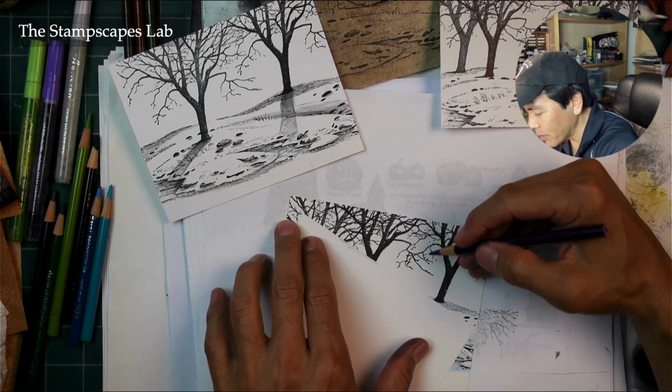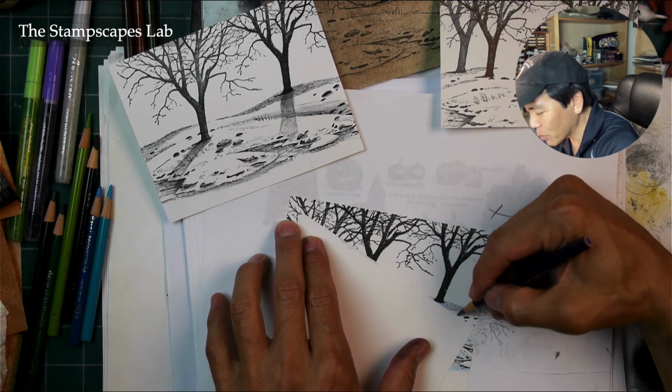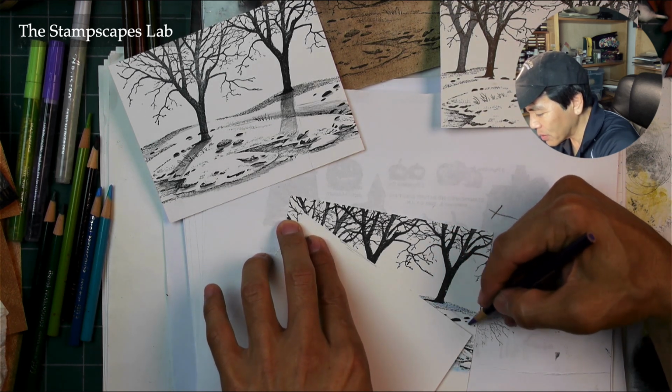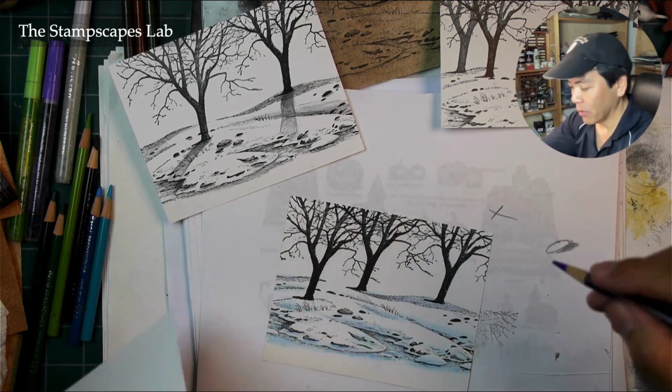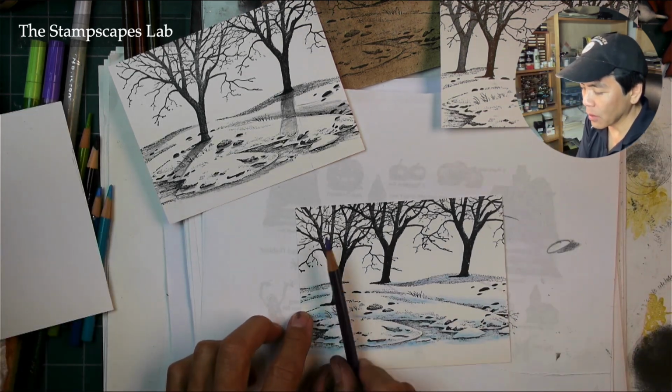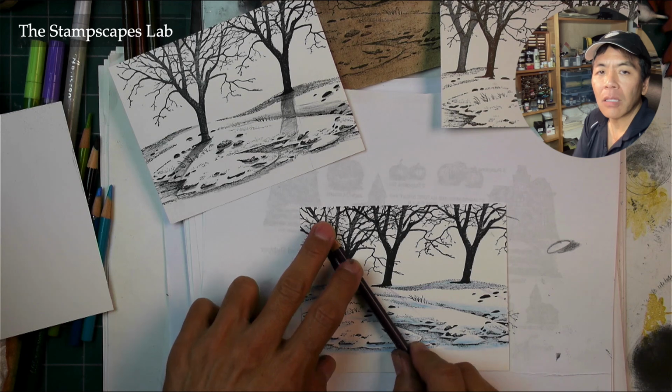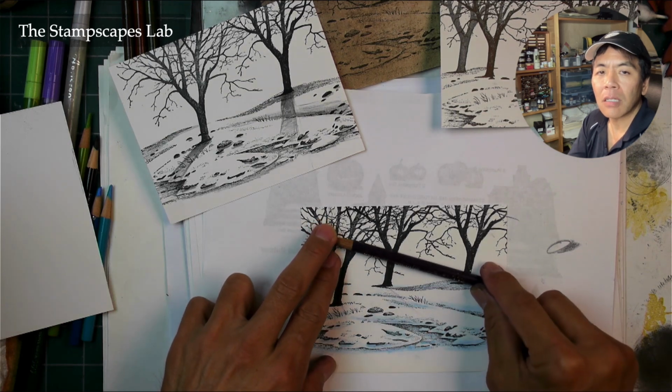This one's not horizontal, but kind of. You can see the angles are like this, and like this, and like that.